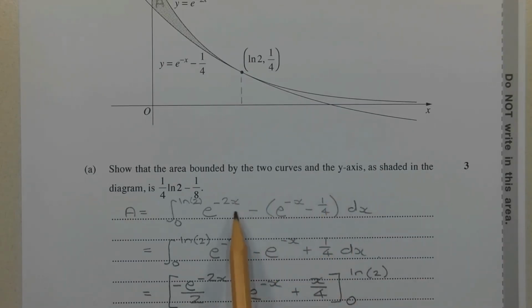Expanding the brackets here, and this is why it's very important to show the second curve in brackets if it involves more than one term, we get A is equal to the integral from x equals 0 to x equals ln of 2 of e to the power of negative 2x minus e to the power of negative x plus 1 over 4 dx. If we don't use the brackets here, this 1 over 4 will remain a negative and we'll get an incorrect answer.